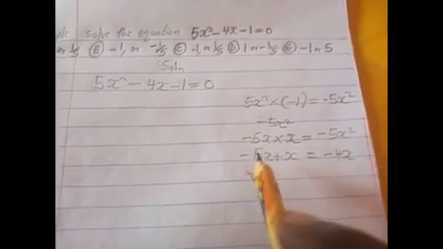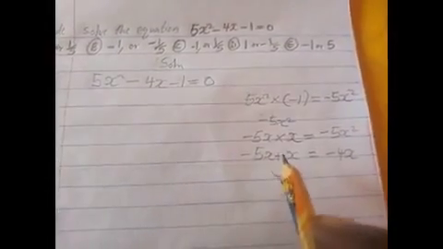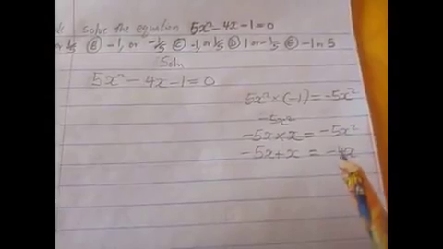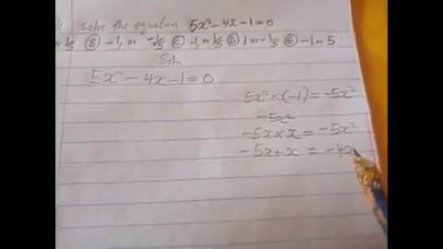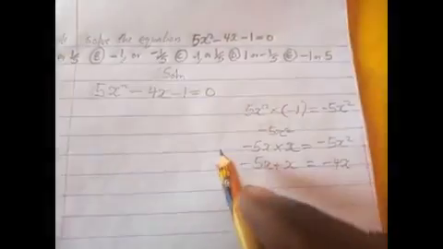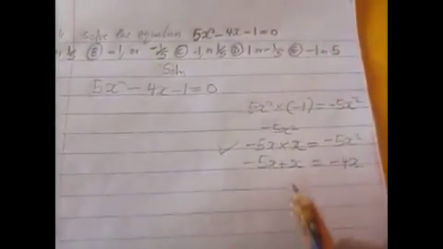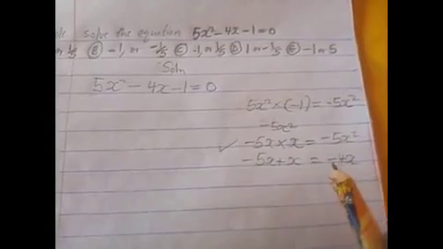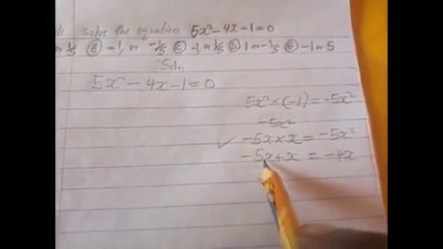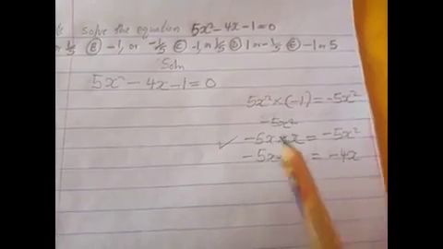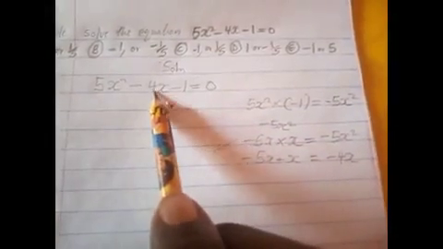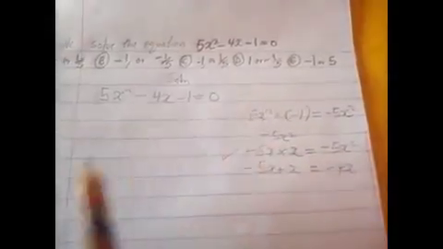That is just like minus 5 plus 1, which is equal to minus 4. So we have minus 4x. So now these are our factors. What we do next is take this minus 5x and plus x and substitute it for this minus 4x.